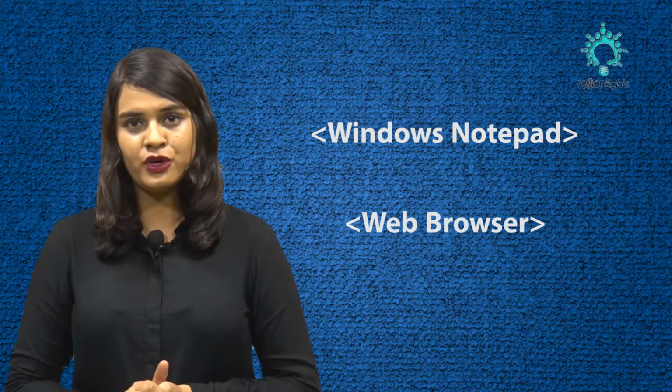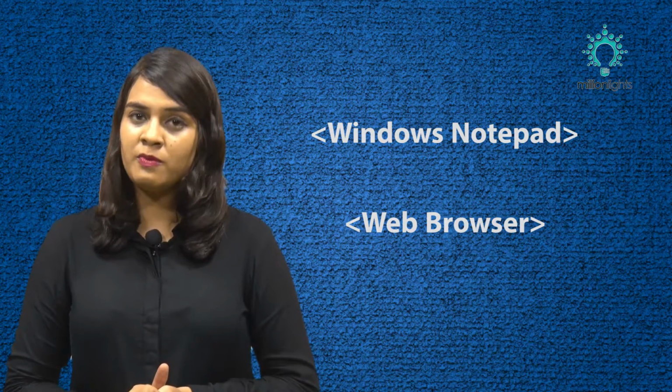But before we start, you need to have all the tools we mentioned earlier. That is a 32-bit or 64-bit computer system, a Windows notepad, and any web browser such as Internet Explorer. So let's get started with Module 2, which is CSS selectors and style properties.